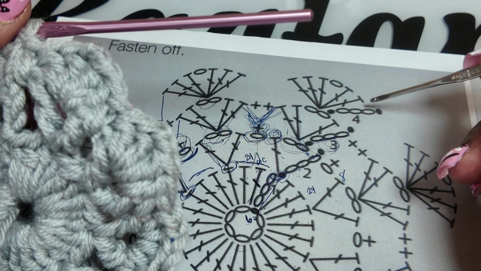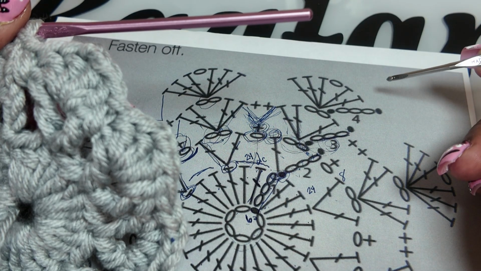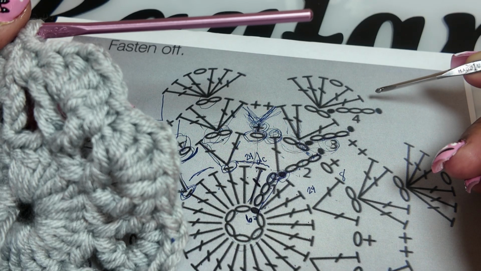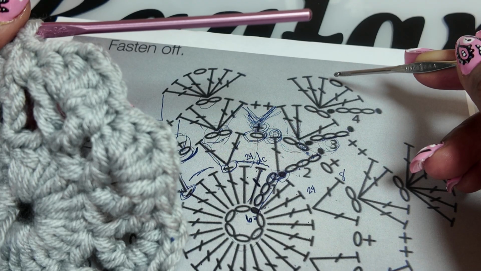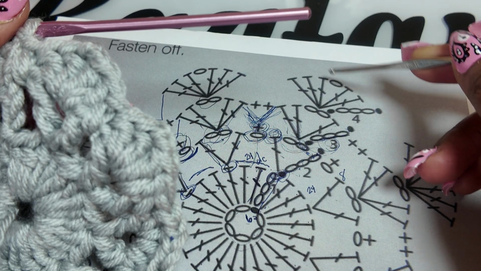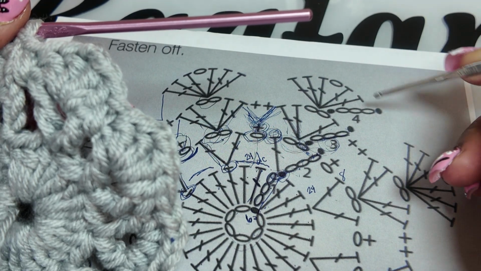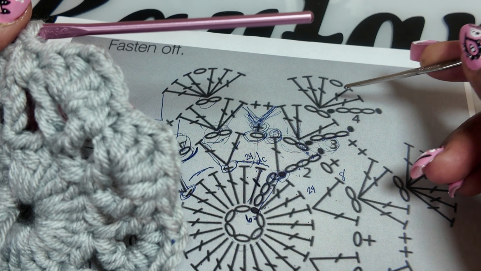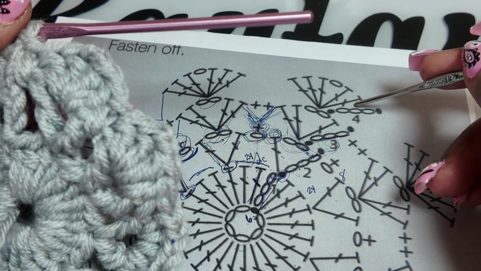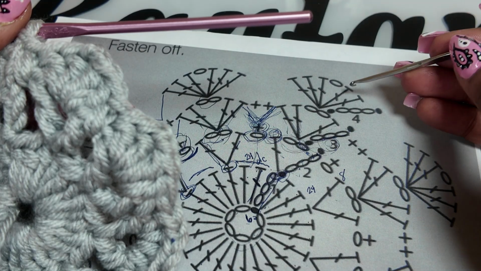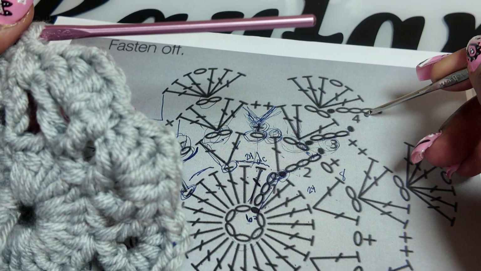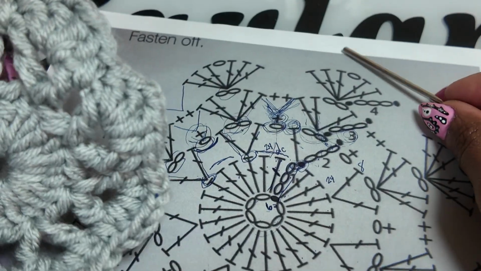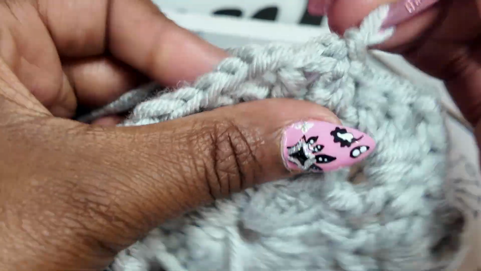chain 3, 1, 2, 3. Then we're going to do 2 double crochets, chain 1, 3 double crochets. So our chain 3 counts as a double crochet, and our 2 double crochets here, chain 1, 3 double crochets. So let's just go ahead and do that.